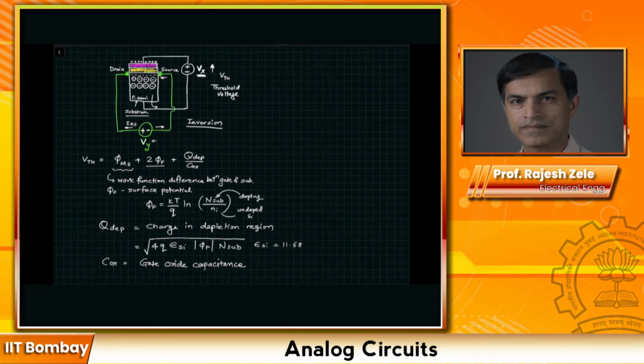Increasing substrate doping also would increase N_sub, and that would also increase our φF here, as a result of which the depletion region charge will also go up, which will also increase our threshold voltage. So that's the intuitive explanation for the threshold voltage of the device.